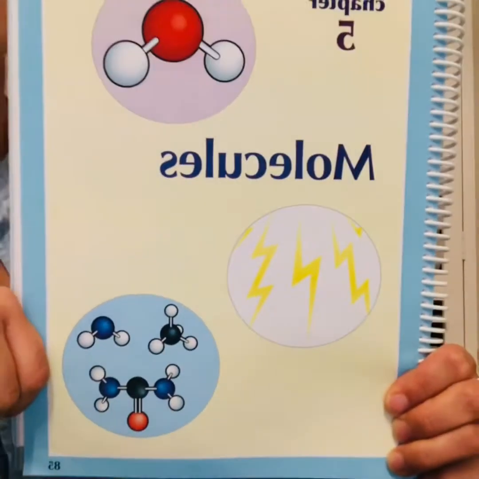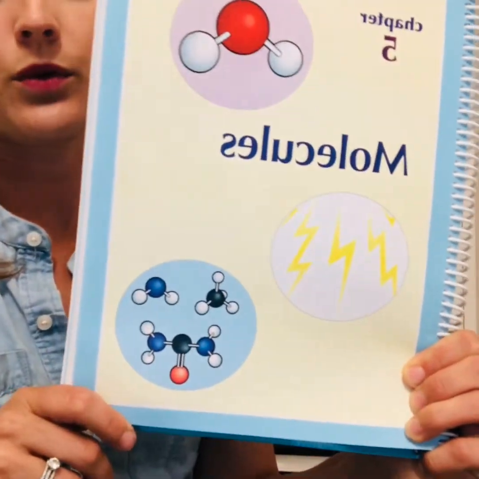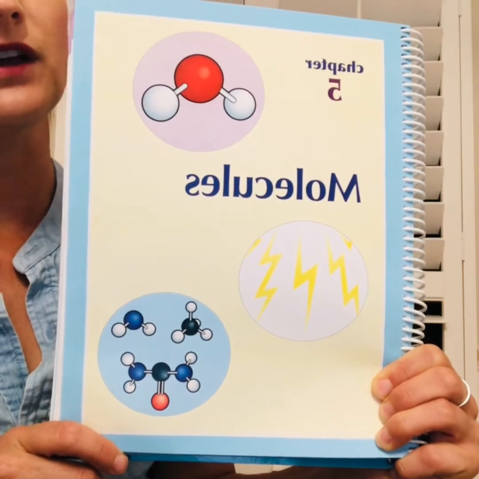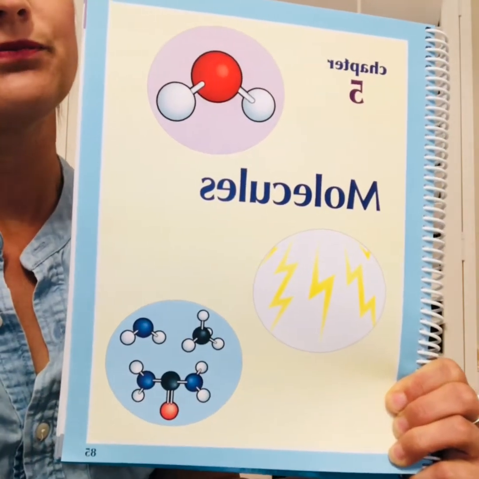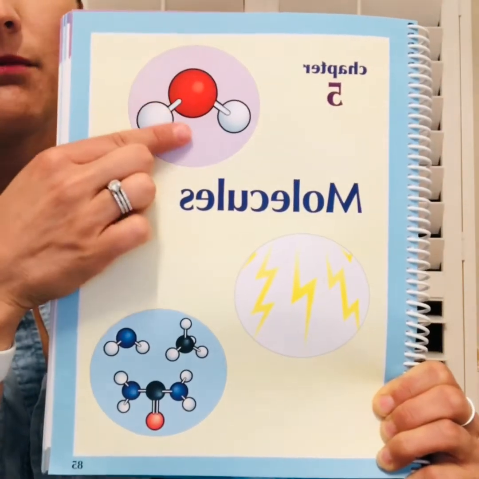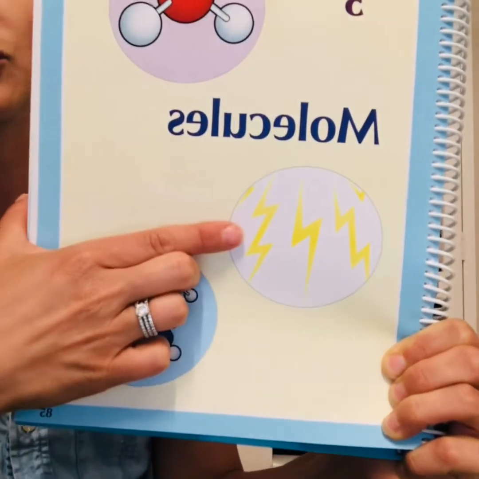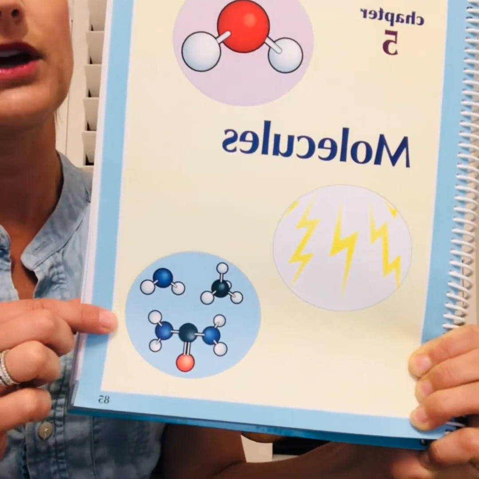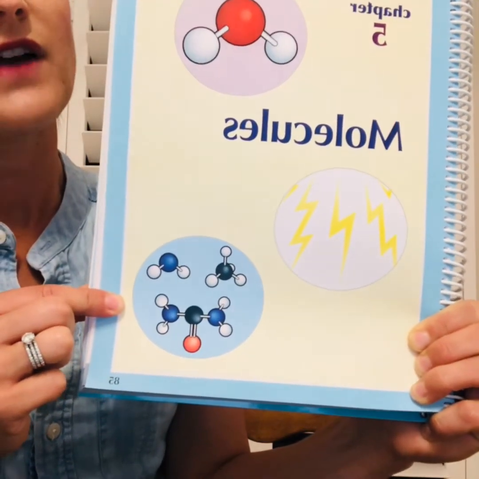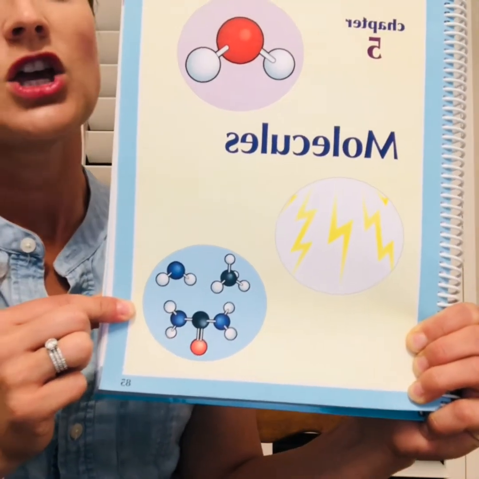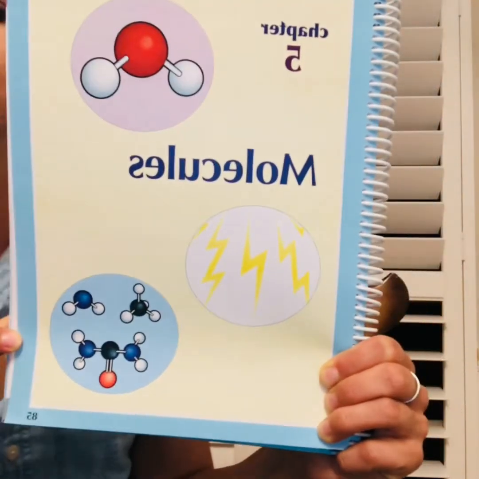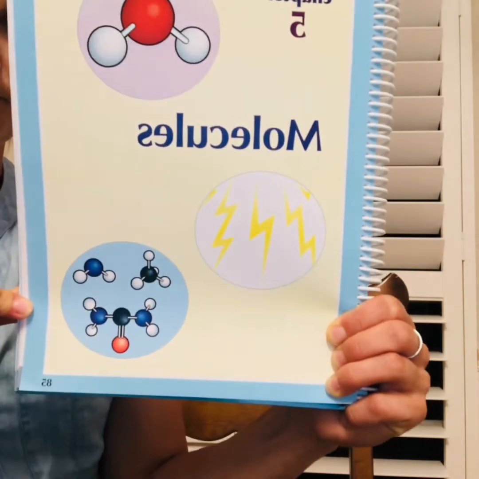So molecules. I want you guys to look at these three big pictures right here. What we have here is an image of a molecule, a picture of energy, kind of like lightning bolts, and a picture of a large molecule. So which two are molecules? Think about that for a moment.